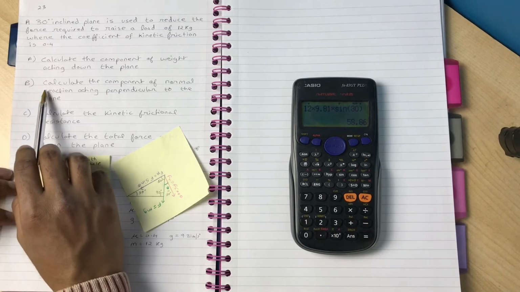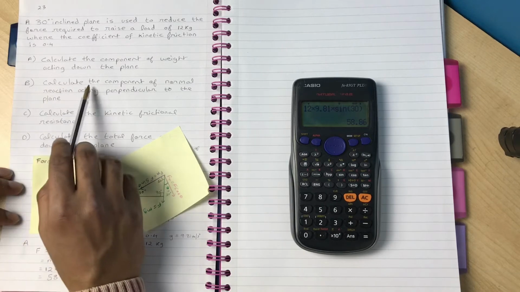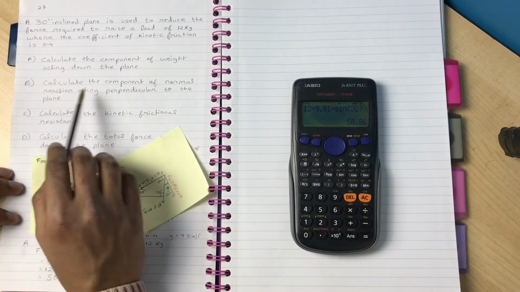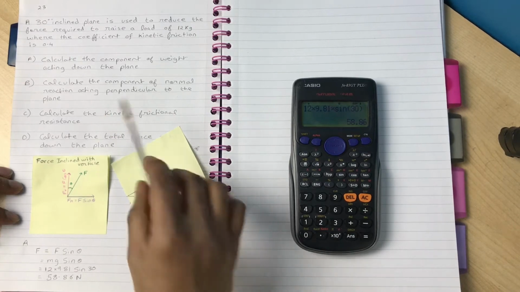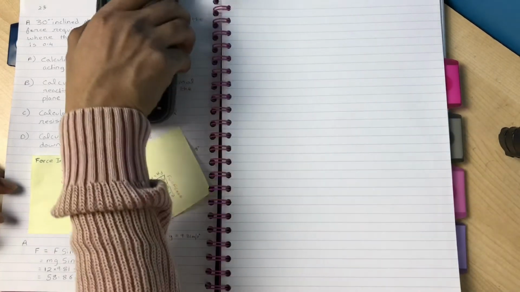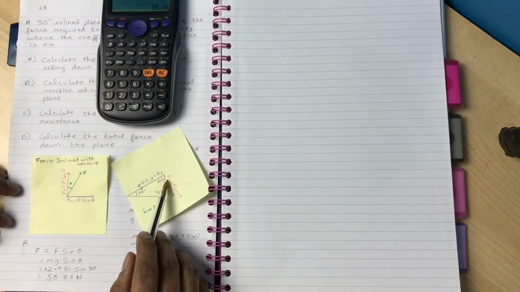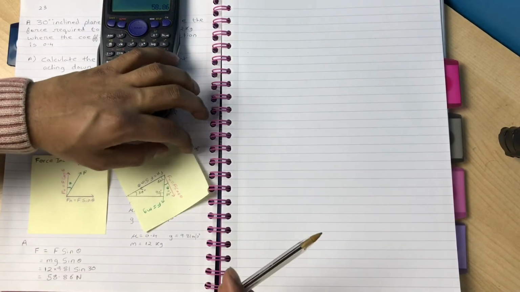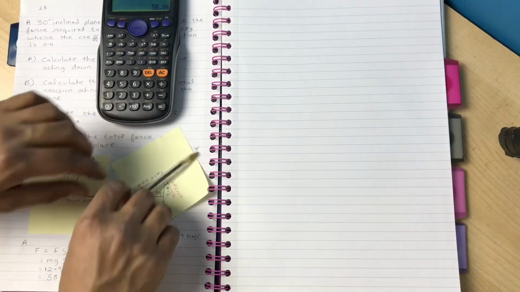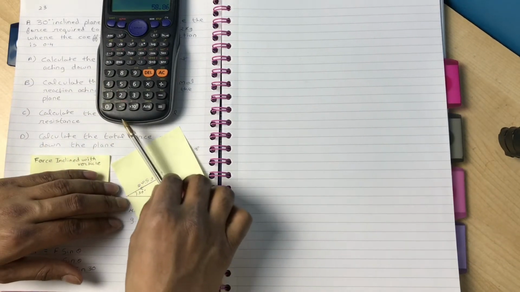Now let us calculate the B part. Calculate the component of normal reaction acting perpendicular to the plane, which is this here. If you take a look at my diagram, it is simply FV because it is perpendicular to the plane. That's my plane here, and this is the force that I need to find.